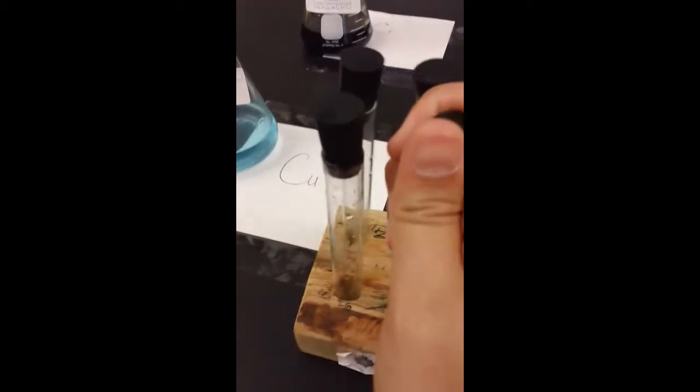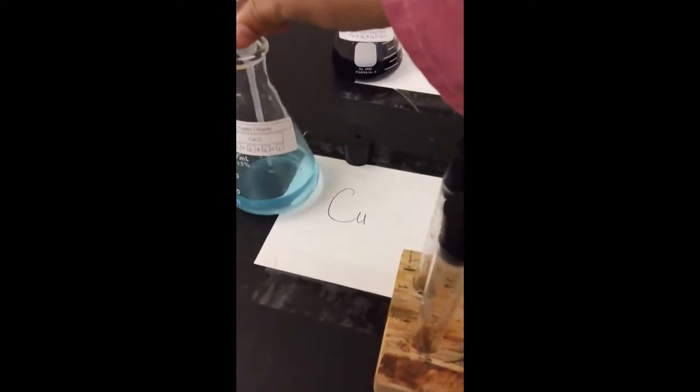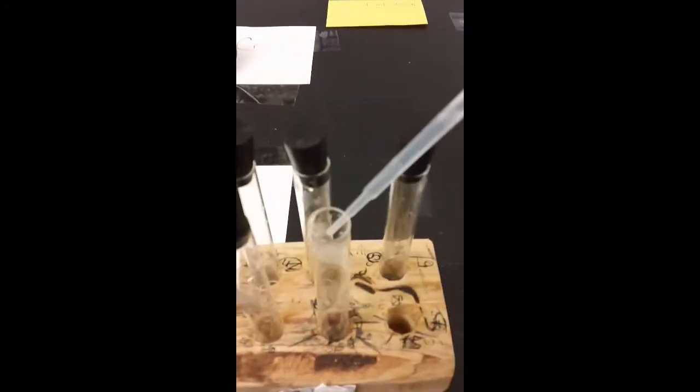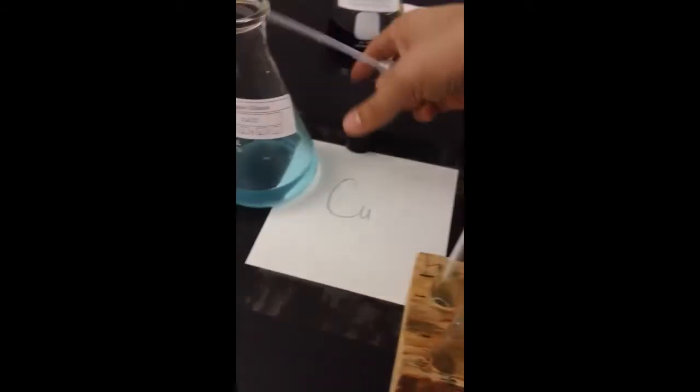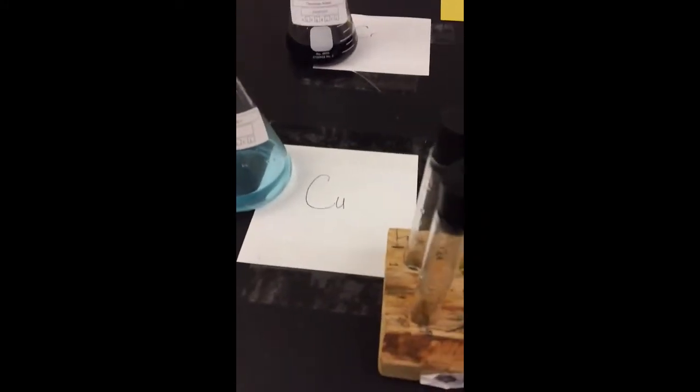On the other side of my block, I know it's a little bit hard to see, but this one here is Cu. So this test tube is going to be Cu, or copper. And that leaves my last one over here to be K. My last one is K, and that's potassium. And these are ionic solutions that we're working with here.